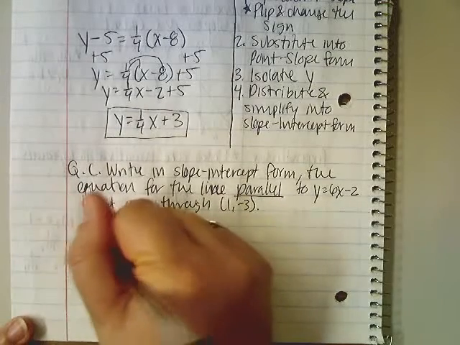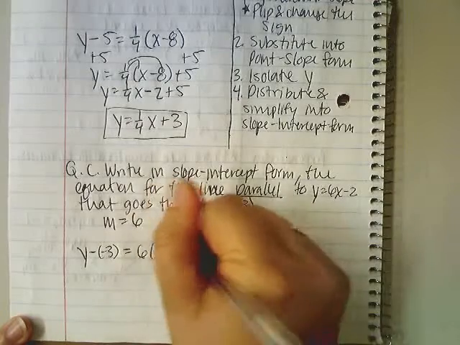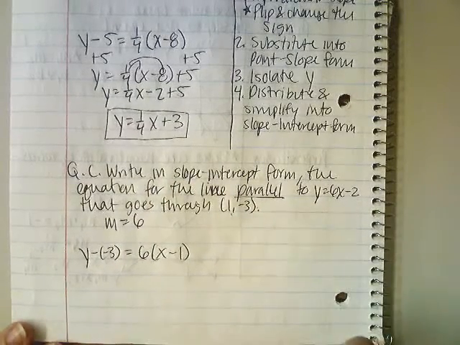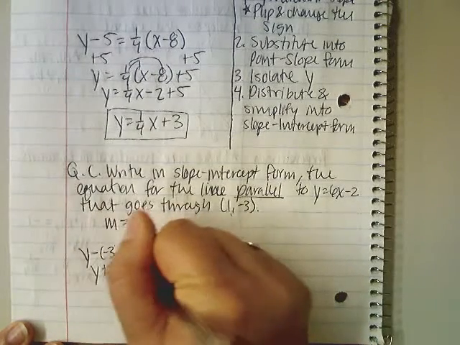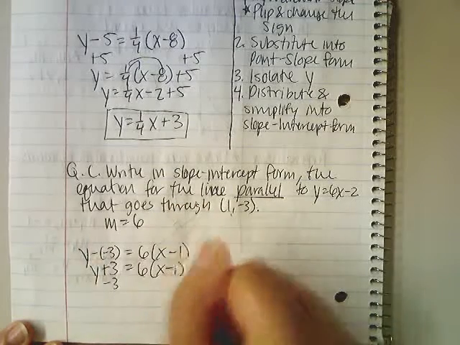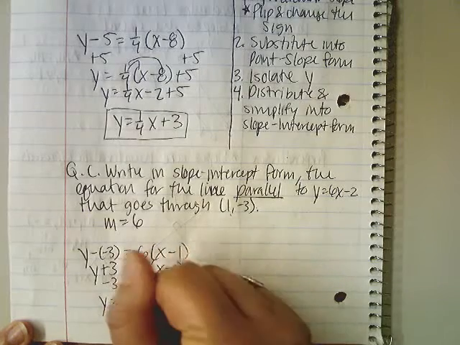So I'm going to do y minus -3 equals 6 times x minus 1. So I'm plugging in my x and y values. And now I need to turn it into slope-intercept form. So I'm going to start by rewriting this as y plus 3 equals 6 times x minus 1. I'm going to subtract 3 from both sides. So I have y equals 6 times x minus 1, minus 3.